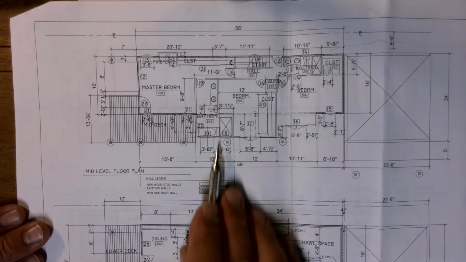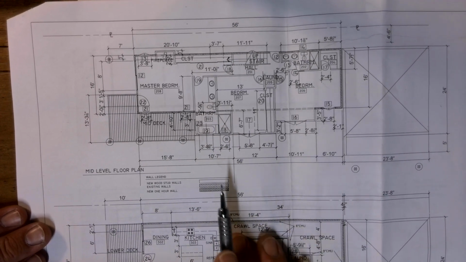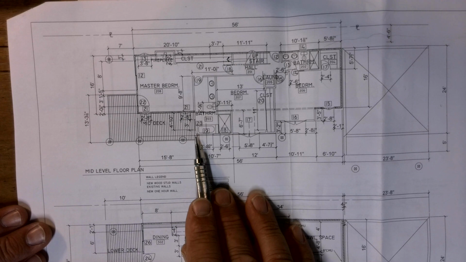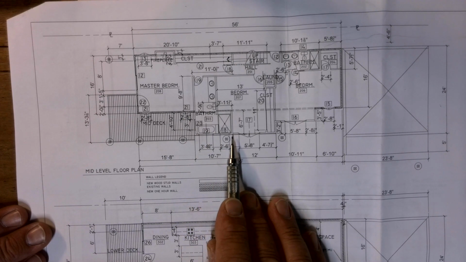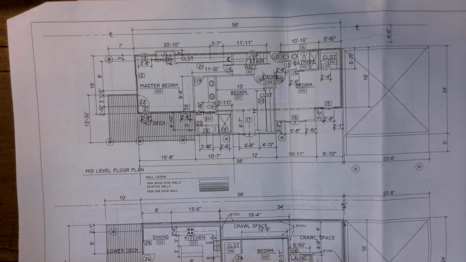So this is bathroom 203 right here. You can easily get this one from here to here. Now, the question I asked for was, what were the dimensions of bathroom 203? I didn't ask for the inside dimensions, the outside dimensions. I'm not going to go that far, not in this class. I just want to see that you can come up with some of these measurements.